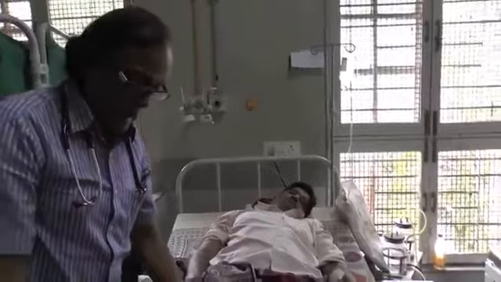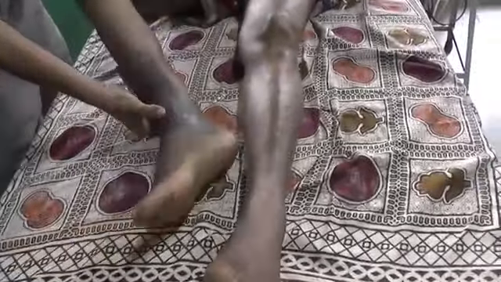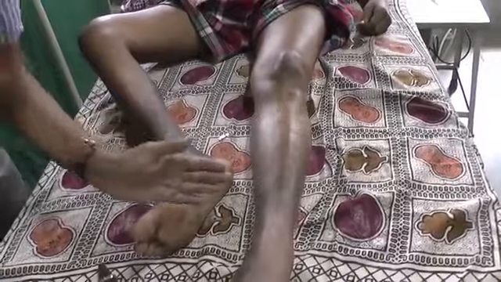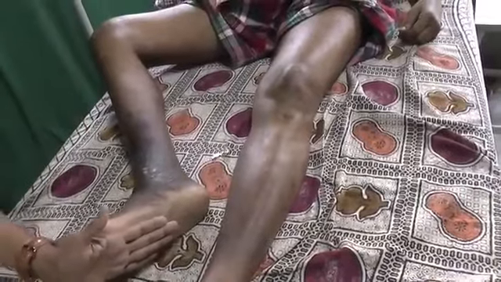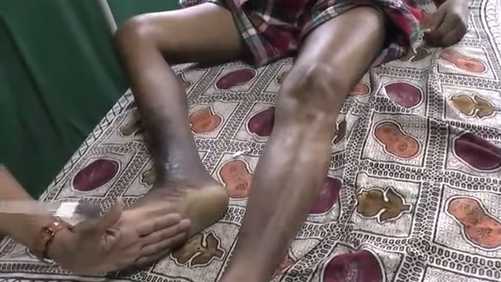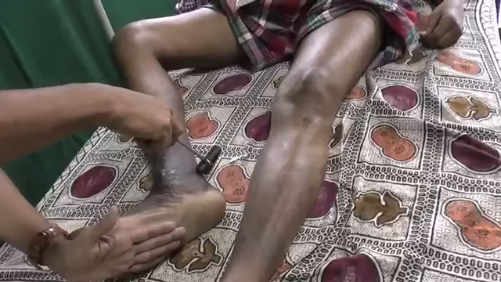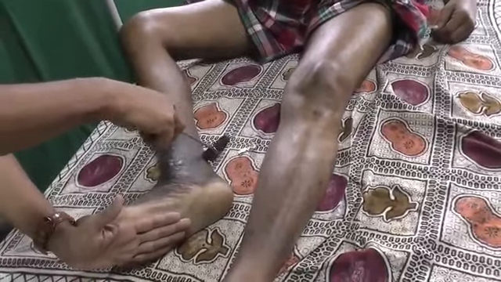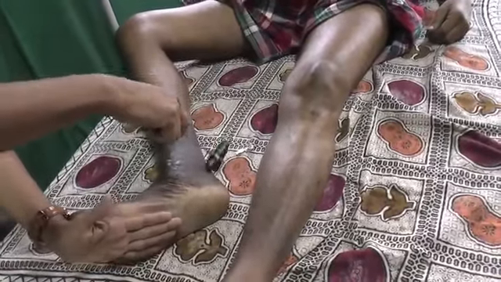Next we do ankle jerk. So flex the knee. Keep the patient in a comfortable position. The calf muscle should be stretched a little. The root value is L5 and S1.